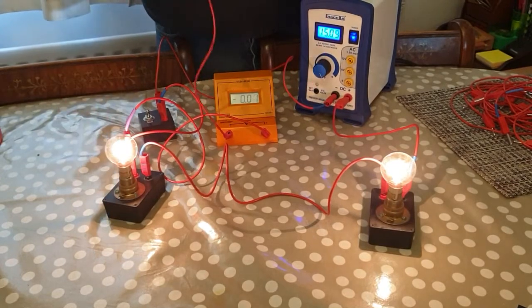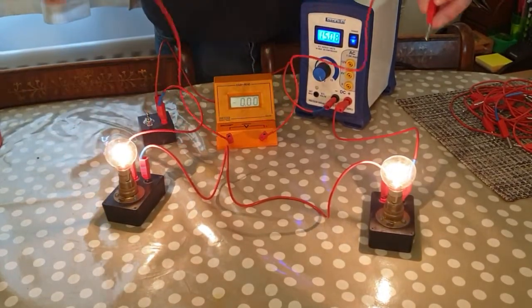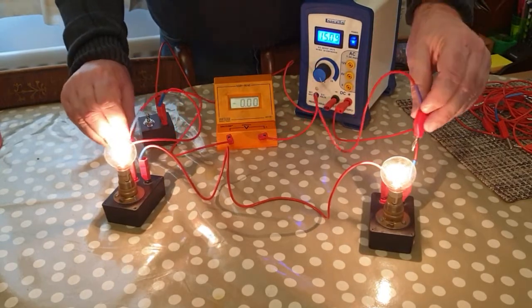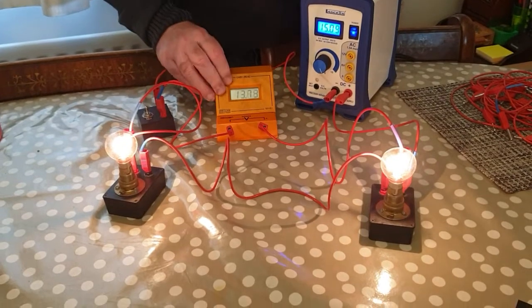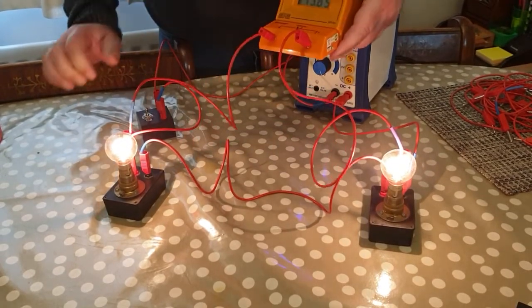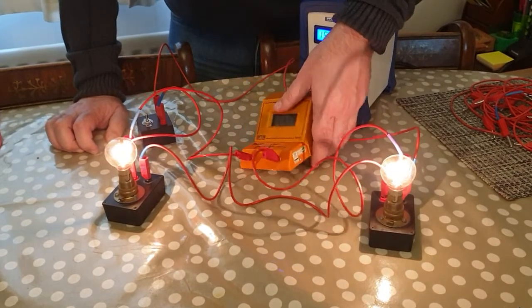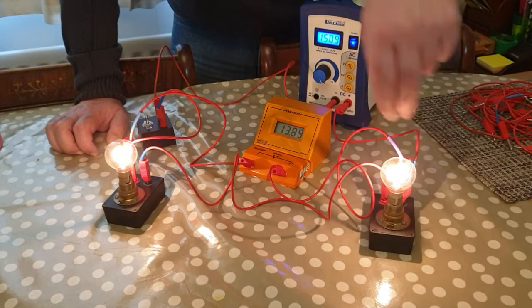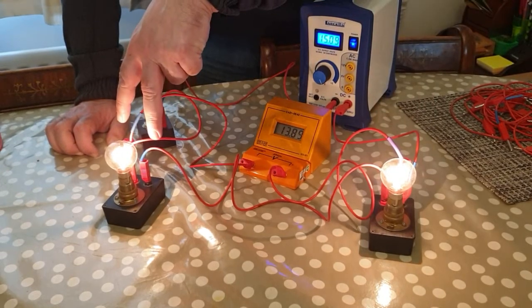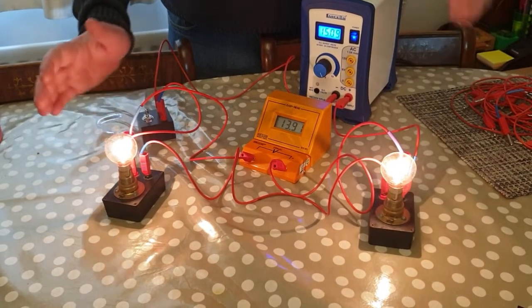Now that is assuming that there's no resistance in the wires that are connecting them. So it might be slightly higher than 13.3. But there we go. It is a little bit higher than 13.3. It's 13.8. But you can see that the voltage adds up, or the potential difference adds up. So if I take the potential difference across that and add the potential difference across that, you'll get the potential difference across both light bulbs.